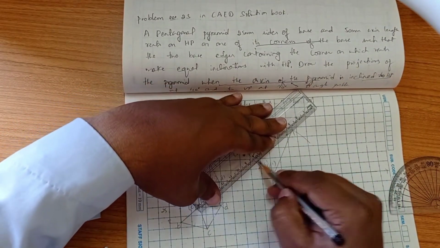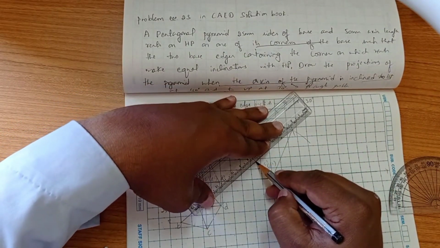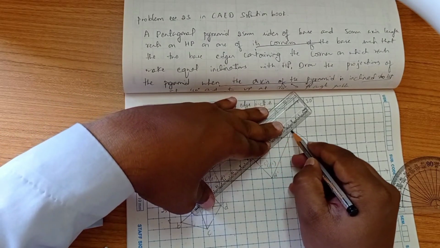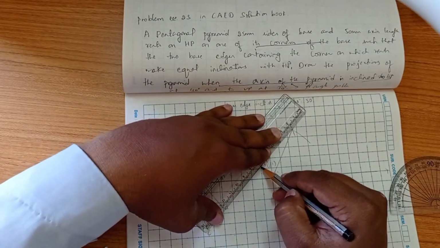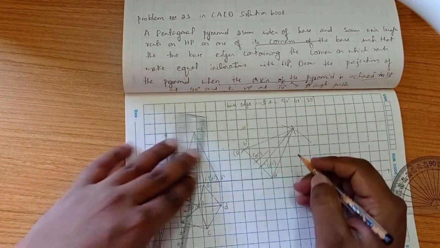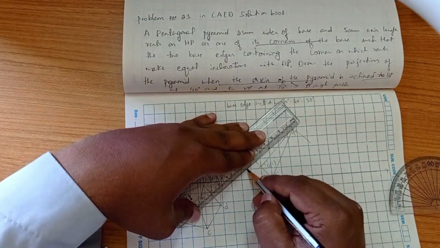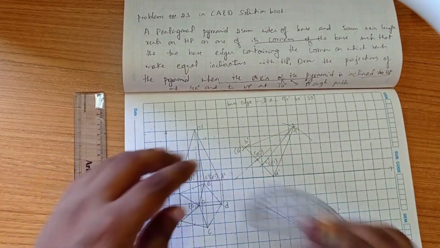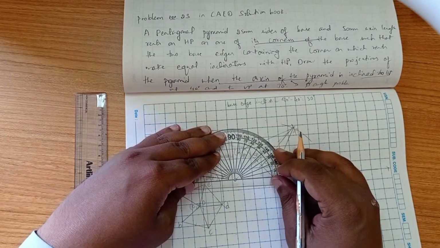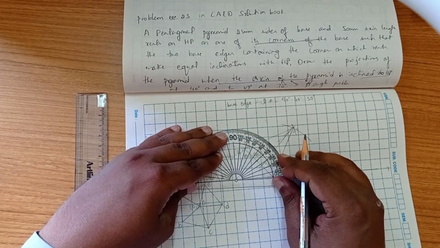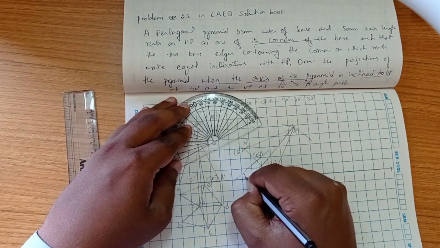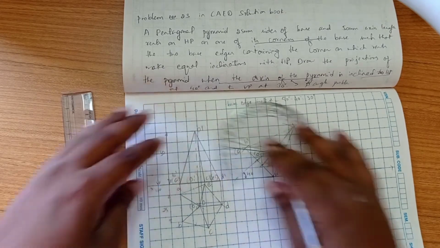So there is an axis here. And there is a straight line. Okay, so we are going to extend this axis, and we can show the angle here hitting exactly 40 degree.